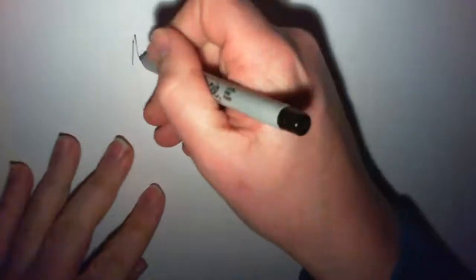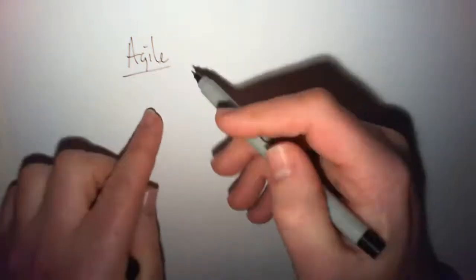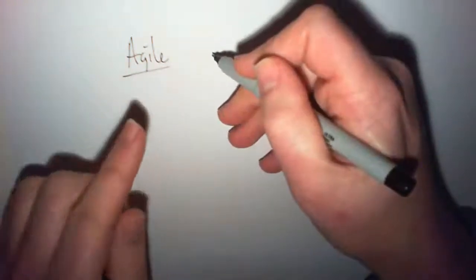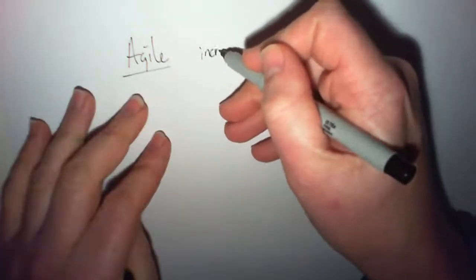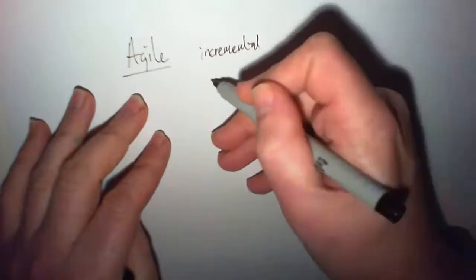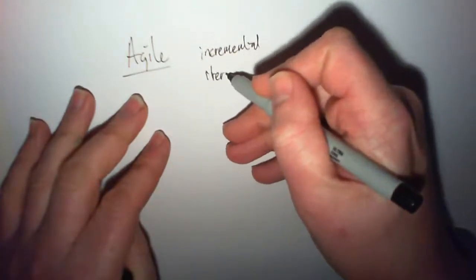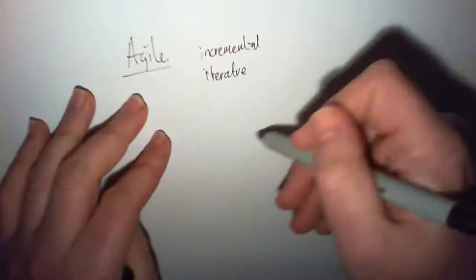Okay, so Agile. What is Agile? I suppose that's probably the first thing you're asking. Agile software development is incremental, but most importantly, it's iterative. Okay, so it's cyclical.